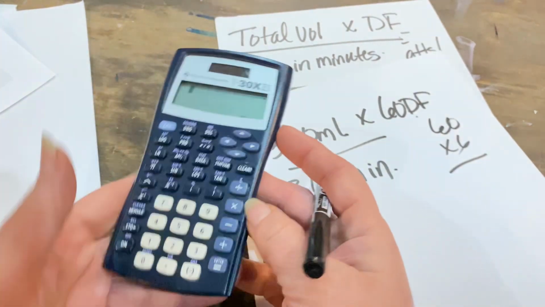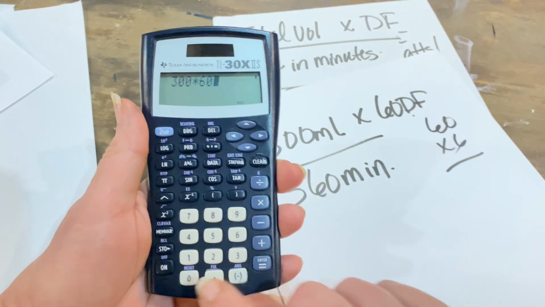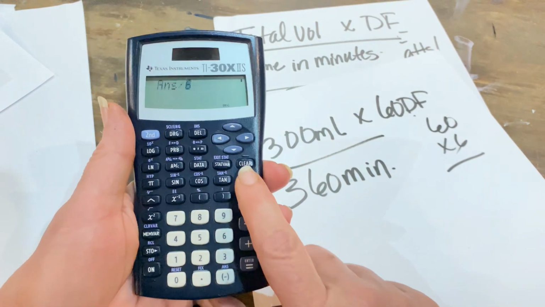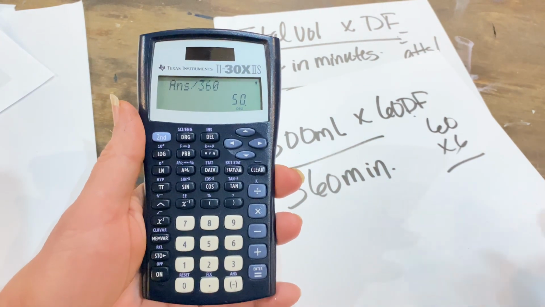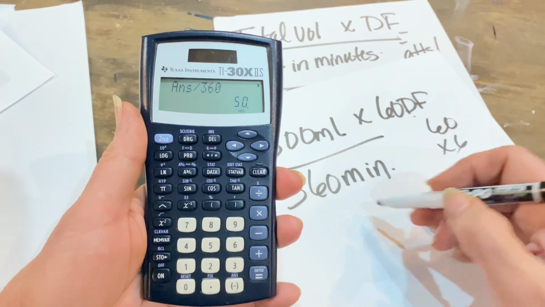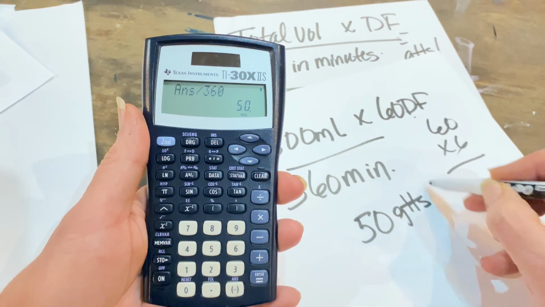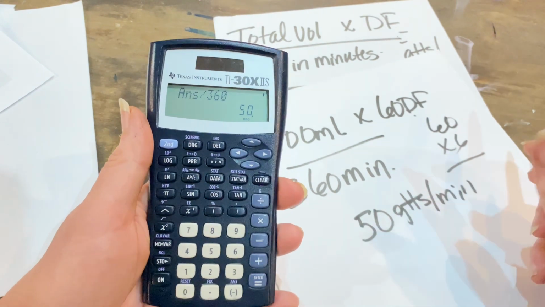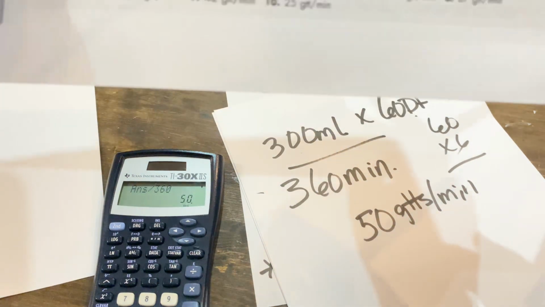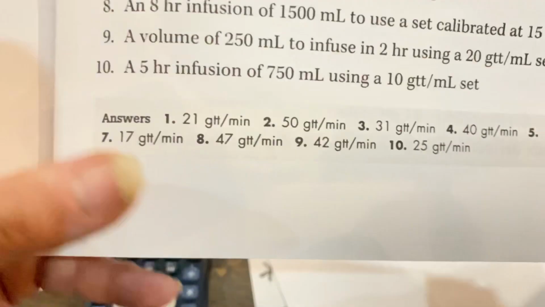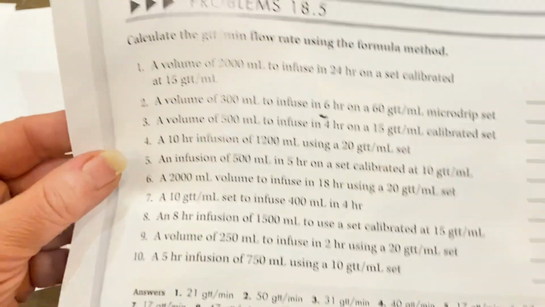And it's, goodness, it's slippery. 300 times 60 divided by 360 equals 50. 50 drops per minute. Oh, look, we got it right. Look. See? 50. Yay, us.